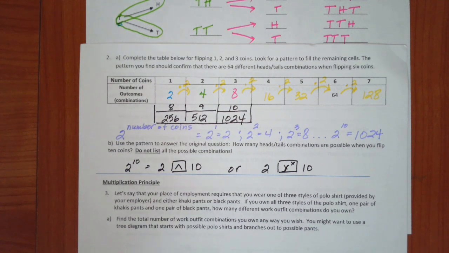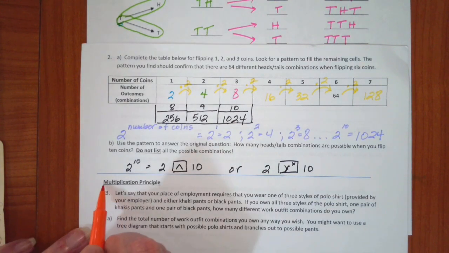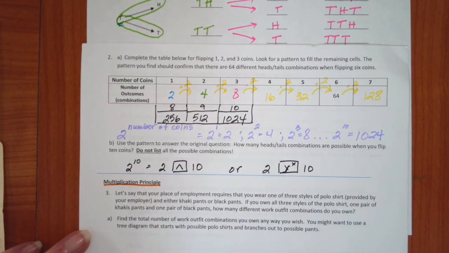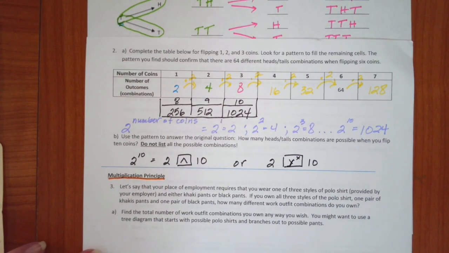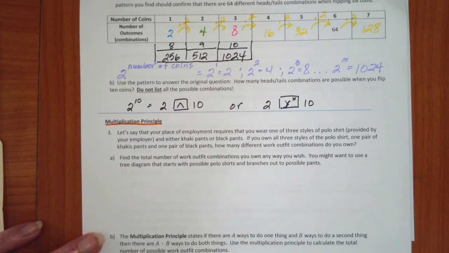Okay. Well, this brings us to the multiplication principle, which is also a different way of looking at this as well. And what the multiplication principle tells us, well, let's do one more example and see if we can figure out what the multiplication principle is.